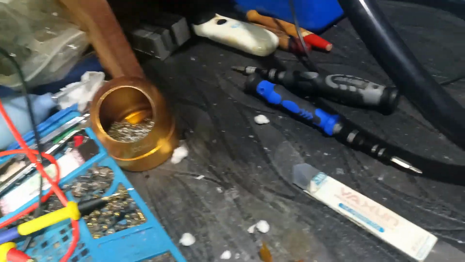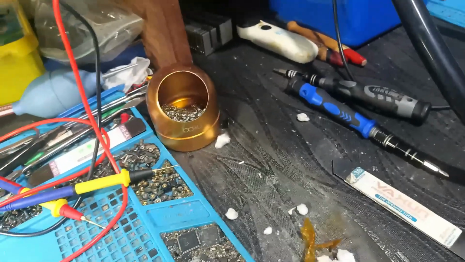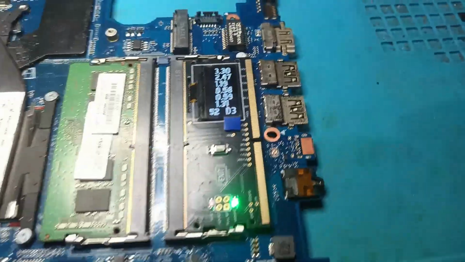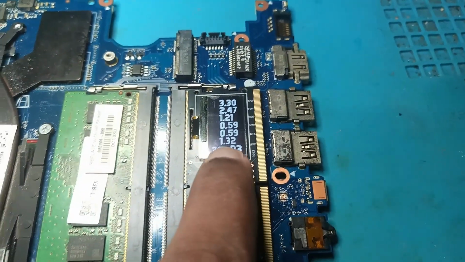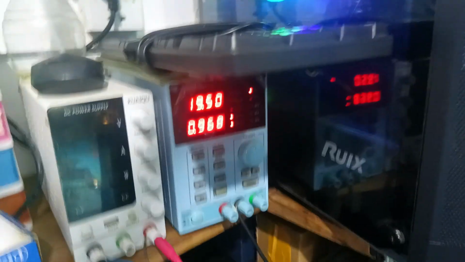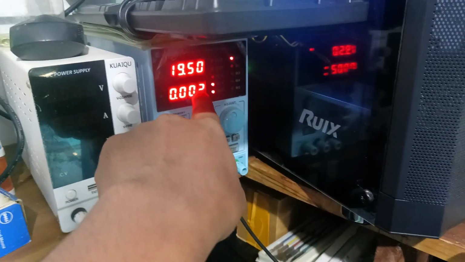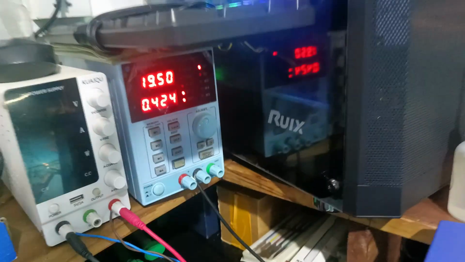and see our RAM. See, print. Our DDR reset is coming. It means our job is done. Now see this amp. See, print. It restarts. It means our job is done.